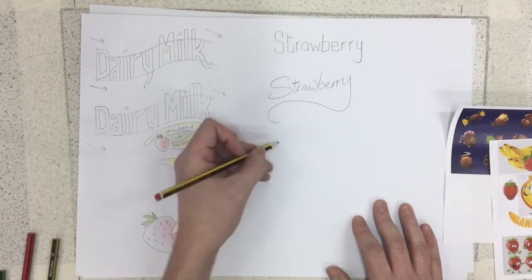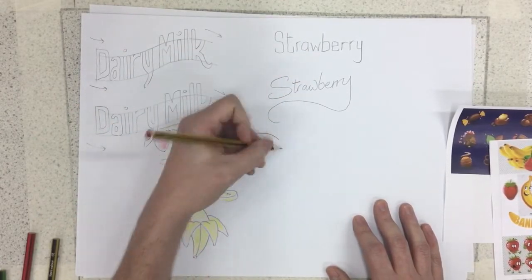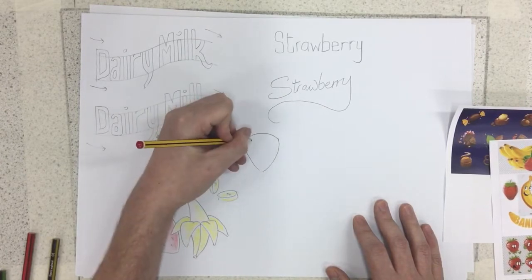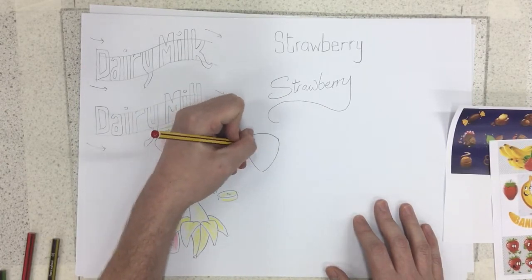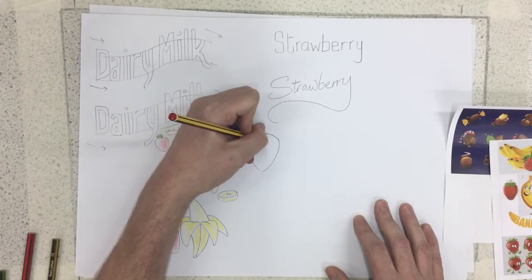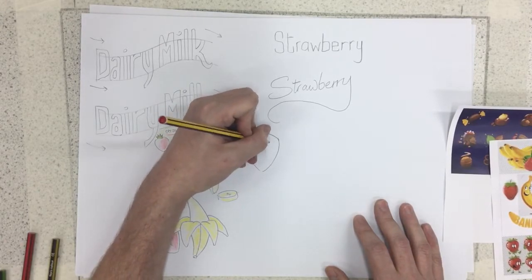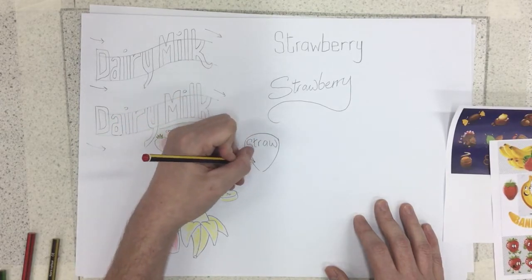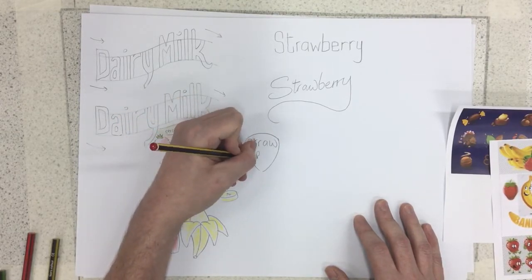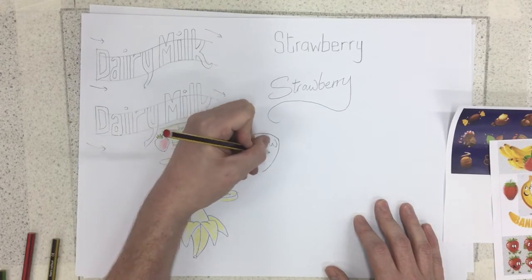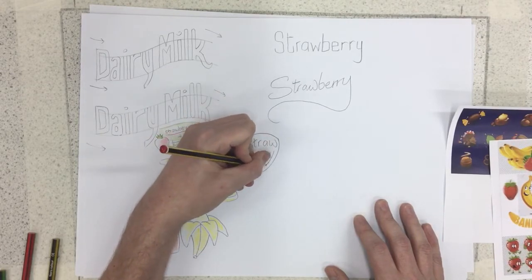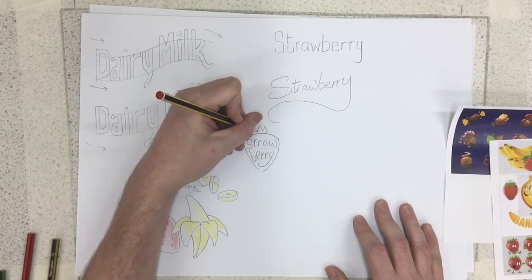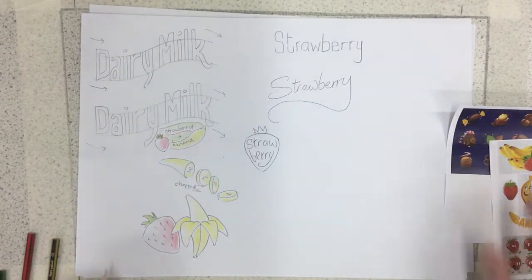You could have a design where you put your piece of fruit and then you write your logo, not logo really, the word, I guess it is a logo, inside. B might be tough to fit in. Could have something like that, I don't know. What else could we do?